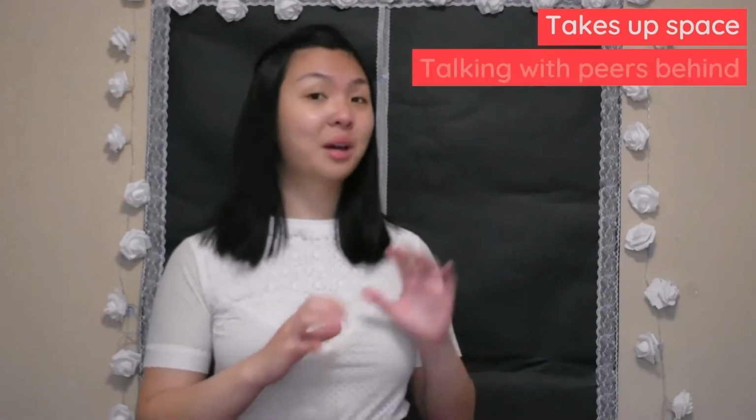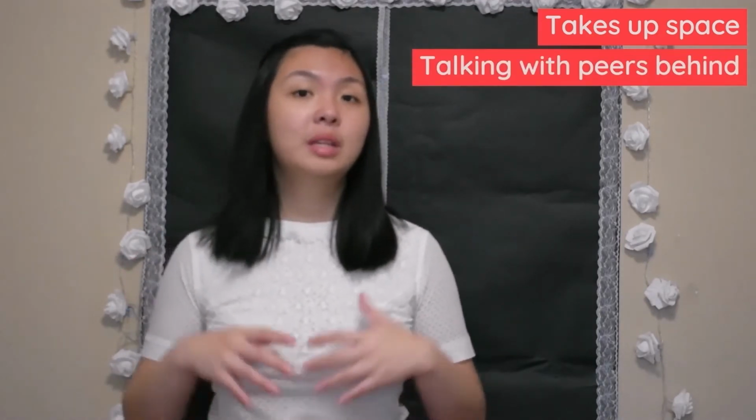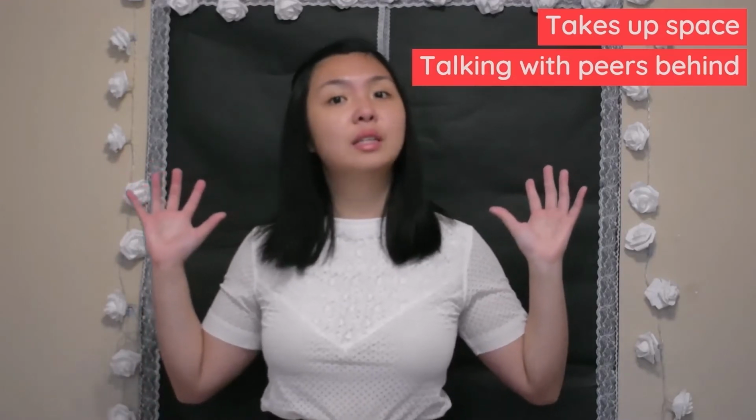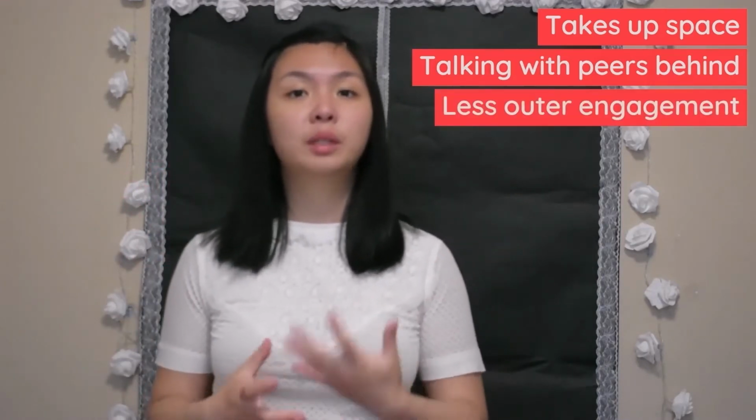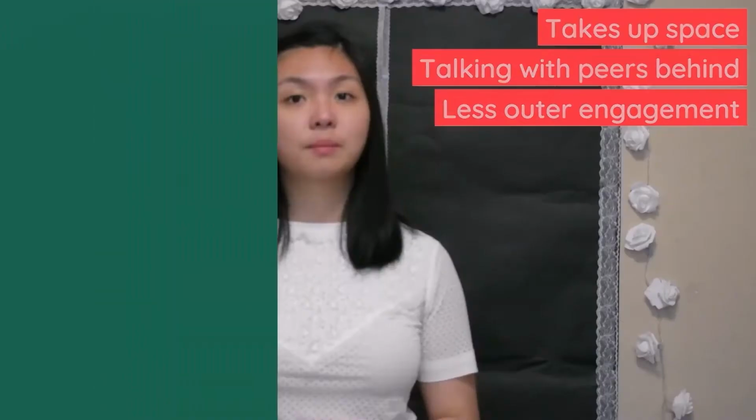But with this configuration, it means that teachers tend to find that students turn around and talk a lot with their peers behind them. Those in the outer part of the horseshoe also find it difficult to engage and interact with the teacher, though a slight separation in the centre of the class can actually help with this.